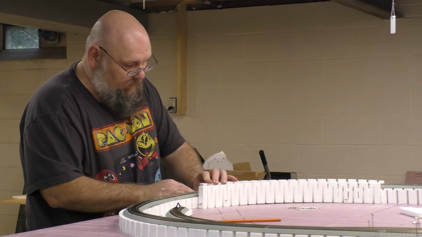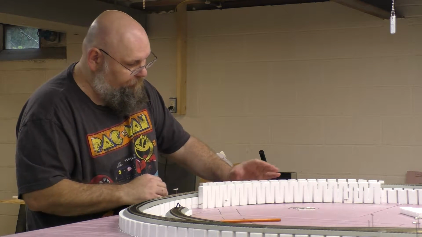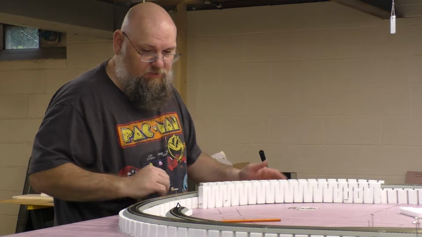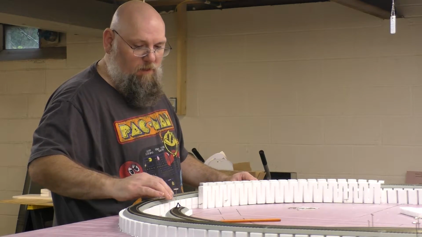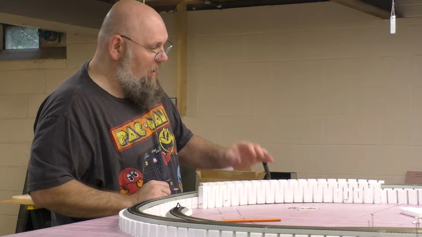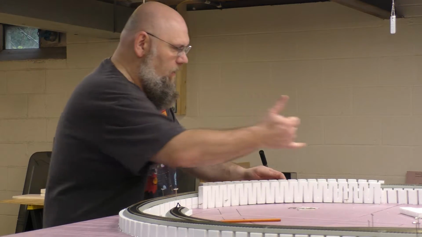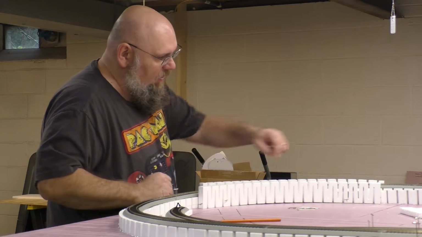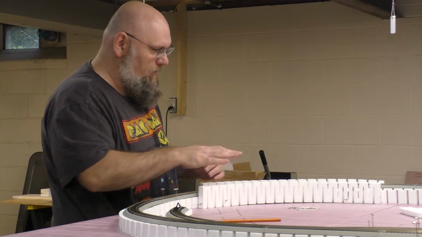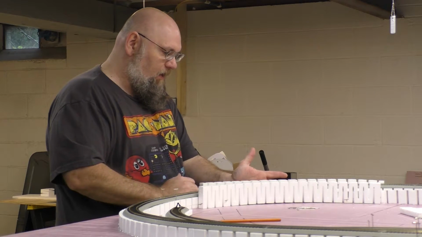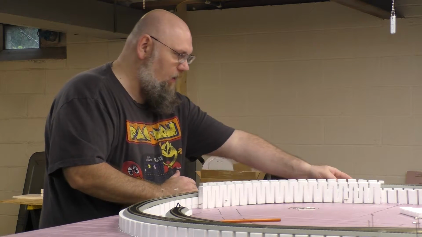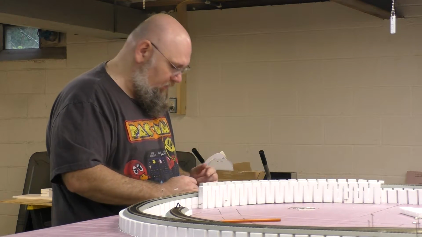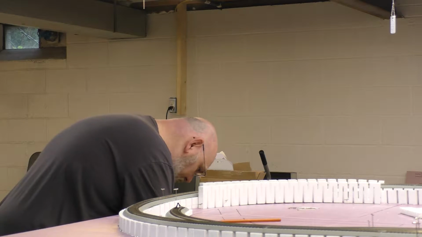Once I make sure this is where I like it, just like with the other subterranean foam, I'm going to put a nice bead of glue on the inside of each one of these, and that's going to keep these secure. I'm not going to put a bead of glue on the outside.